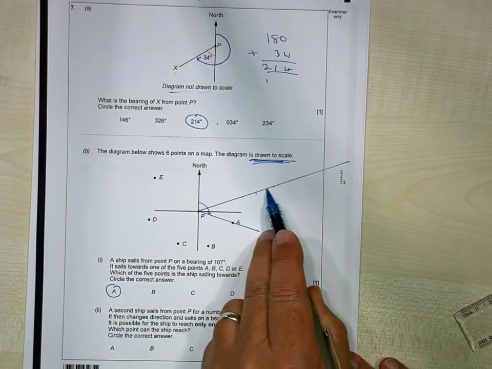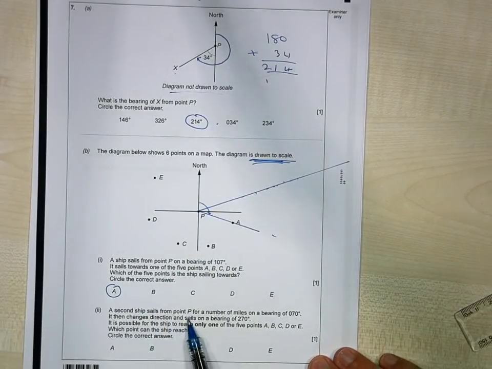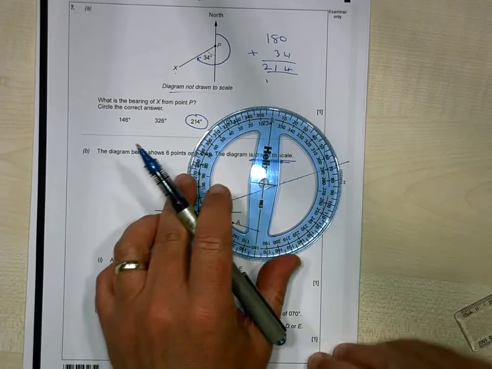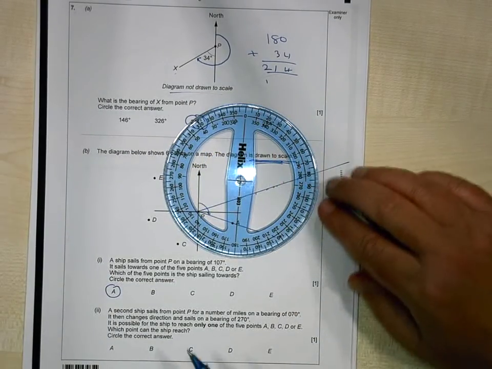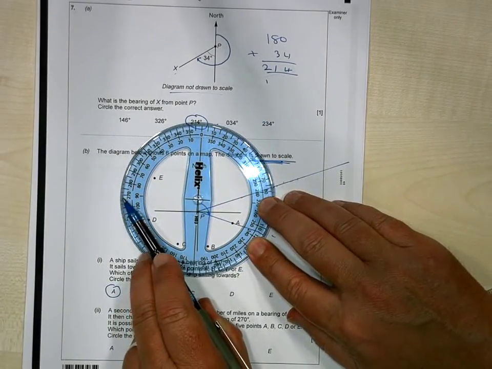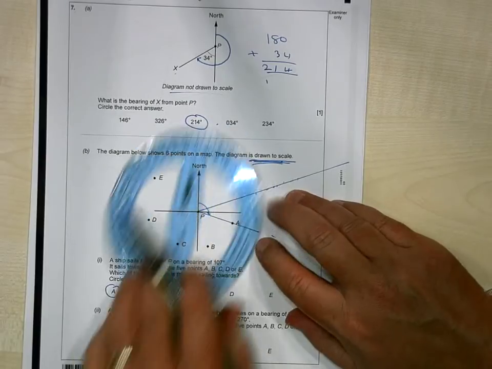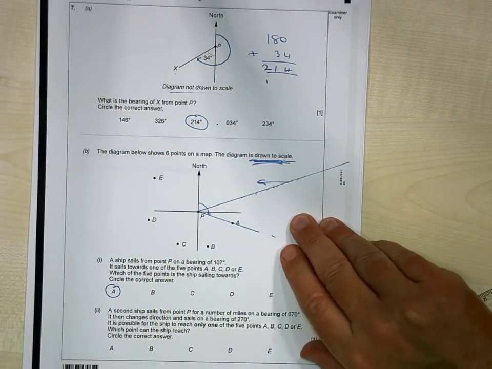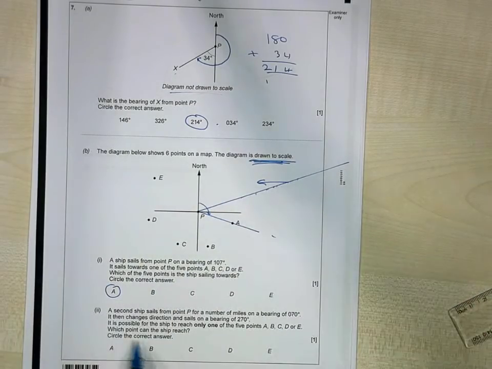Okay, so it's chugging up there, the ship. It then changes direction and sails on a bearing of 270 degrees. Now 270 degrees, if you have a look at your measurer, if north is right the way up, 270 is east. So he's chugging up there, and then all of a sudden he goes like that at some point.